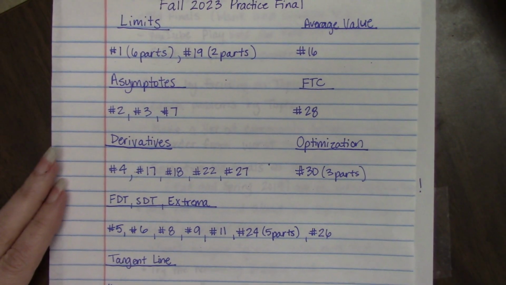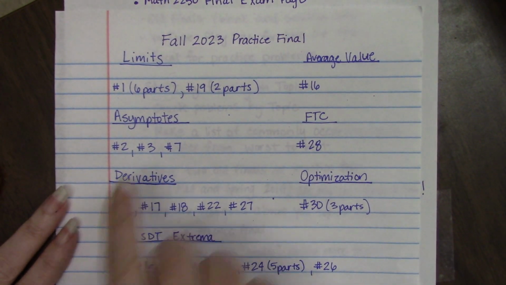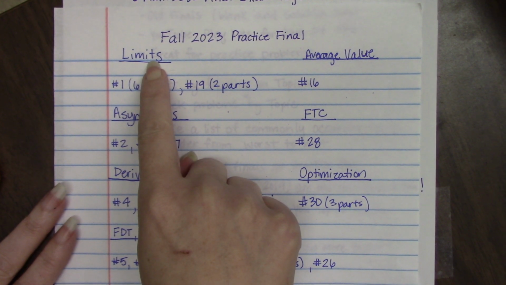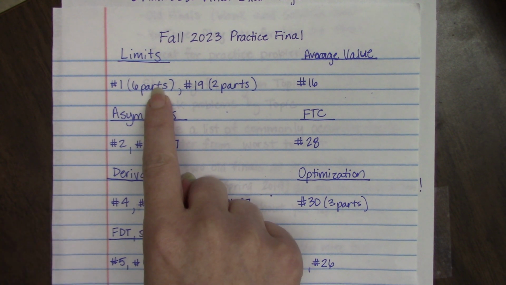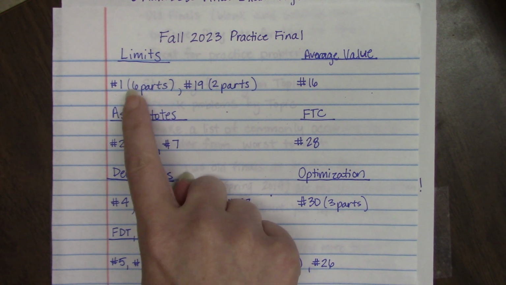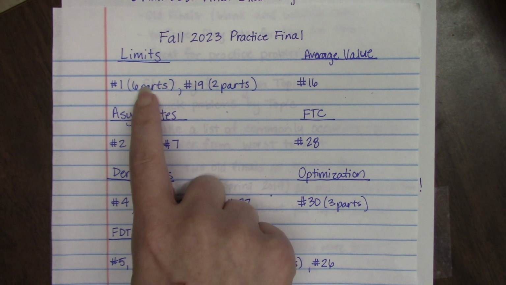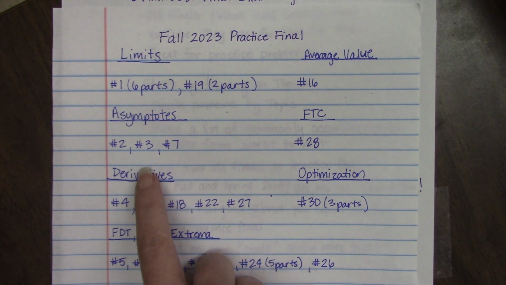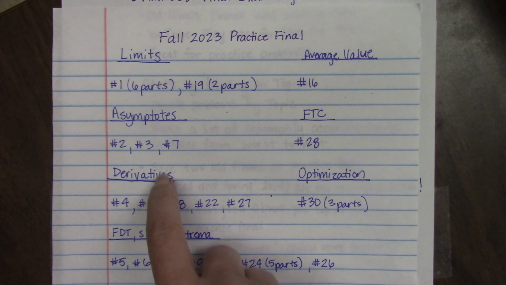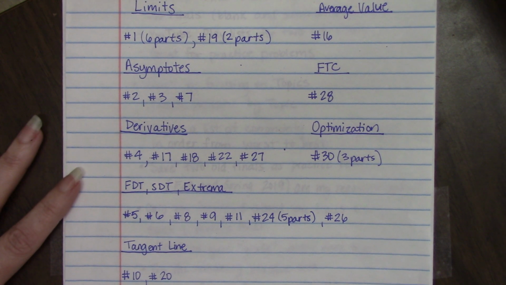Let me zoom out here so you can see my page. I took the practice final, all the problems I just worked out for you, and I went problem by problem, and every time I encountered a category, the first problem was limits, I wrote number 1. I also wrote how many parts, because for questions like limits and derivatives, if you just write number 1, it looks like there was only 1 limit there. But by writing 6 parts here, it let me know there were 6 limits in this question, right? Then when I got to question 2, it was on asymptotes, so I made a category asymptotes. I went through the exam problem by problem, and every time I encountered a new category, I added it to my list. When I was done, I had this nice handout made for myself.